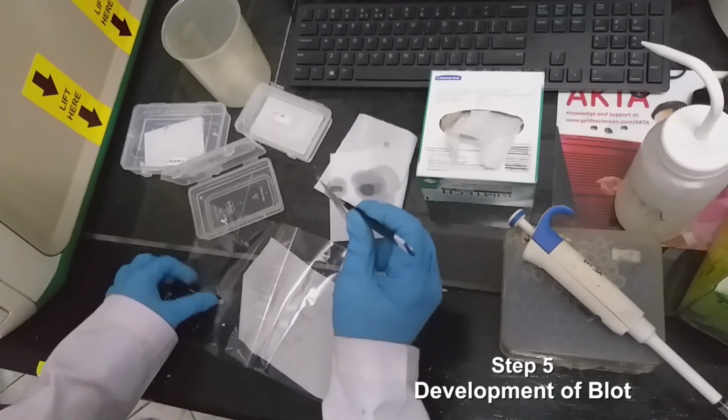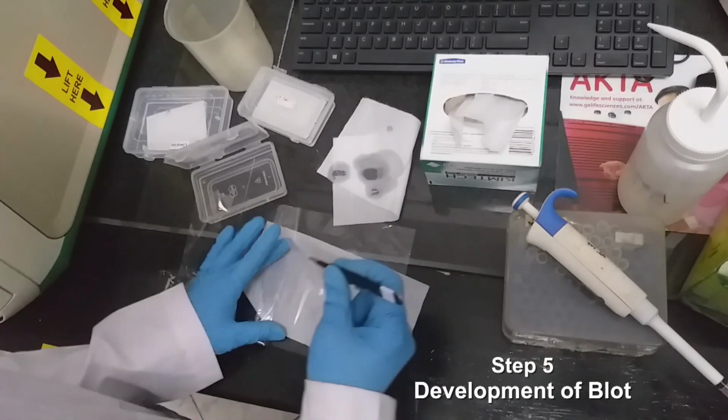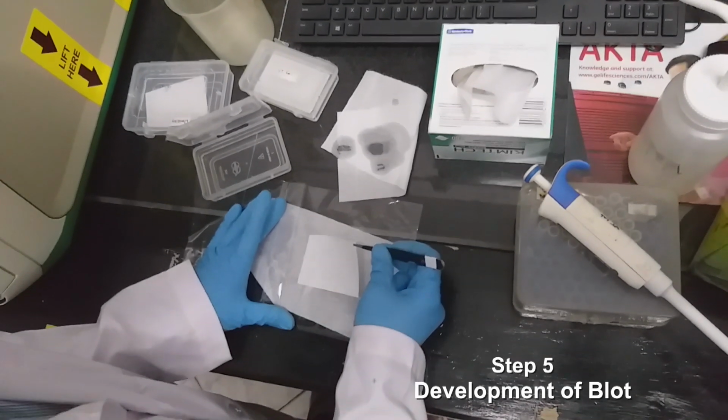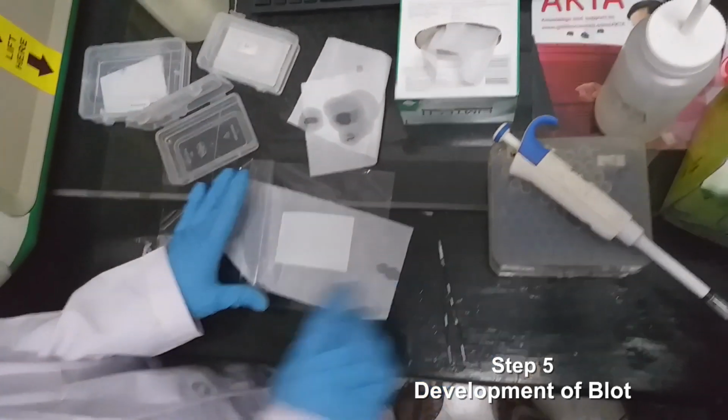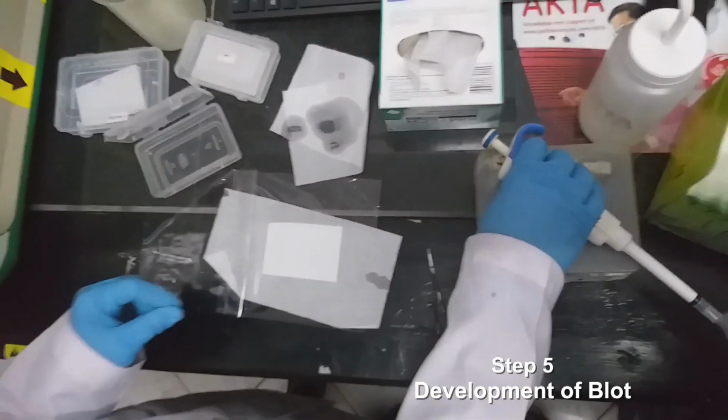After that we keep the blot in between plastic foils.